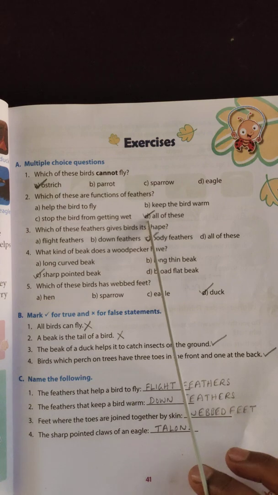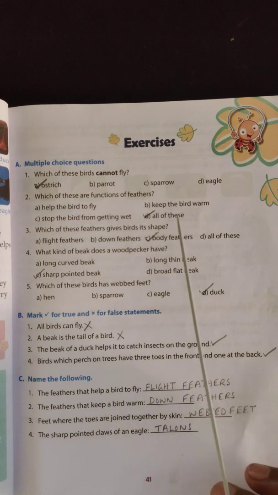So the right option is D. All of these means all the 3 options are correct.